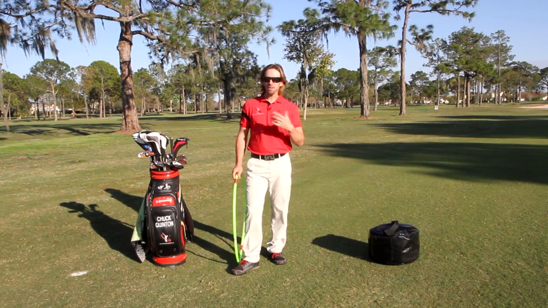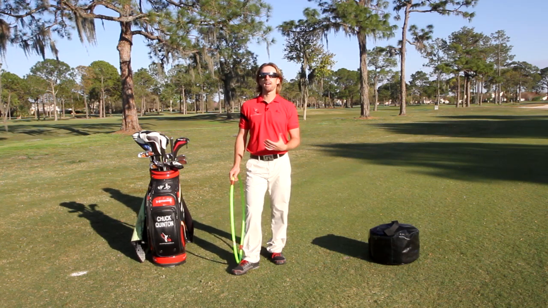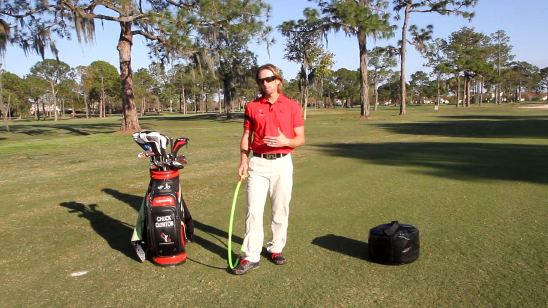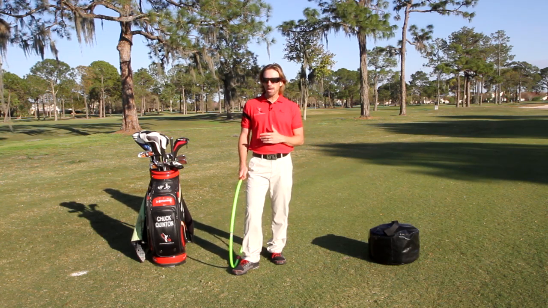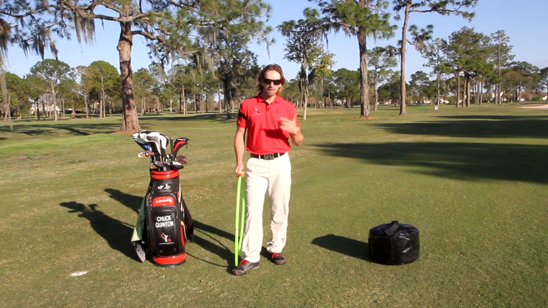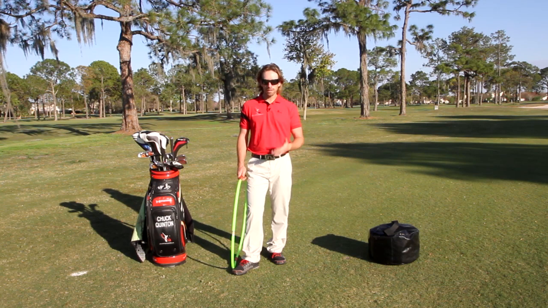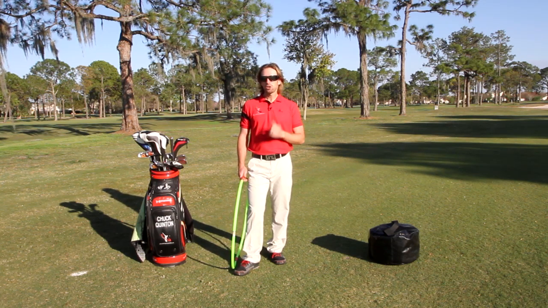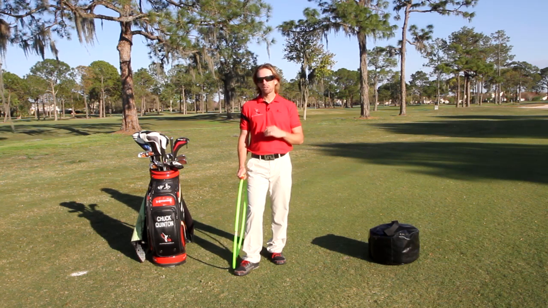So first off, how do you know if you have too much lag, or what would be a sign of that? Of course you can look at it on video, and you can see obviously your hands are going to be too far ahead of the ball at impact, but if you don't have a camera on you, it's kind of difficult to tell, especially when you're out playing golf. So one of the things you can do is just look at your divots. If your divots are very, very deep, that's a really bad sign that you've got too much lag coming into impact, and that's going to create a lot of problems.